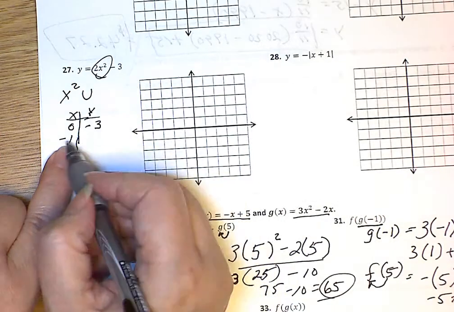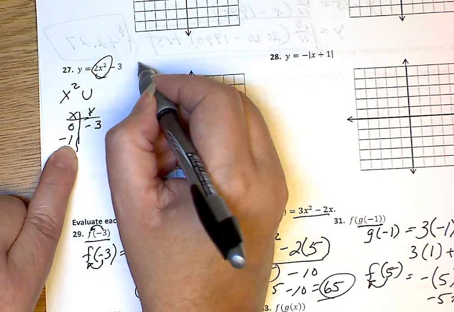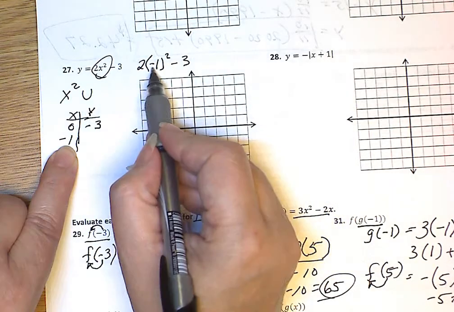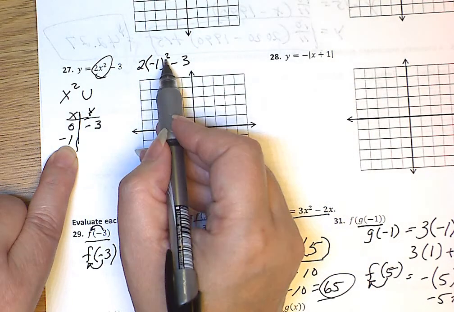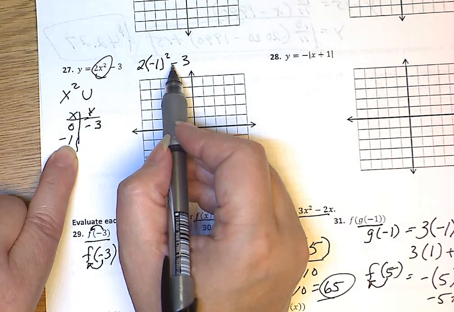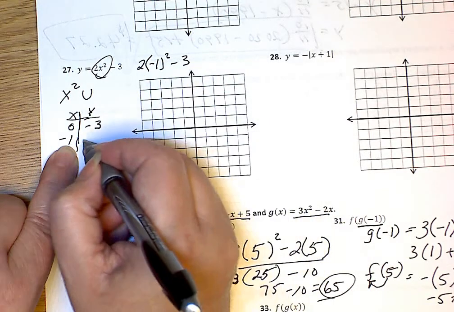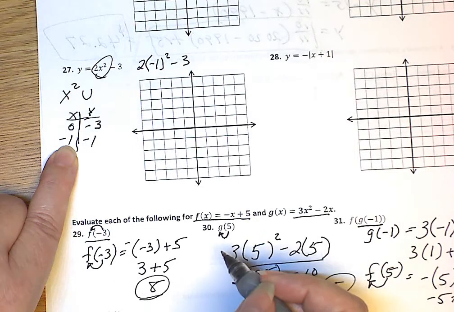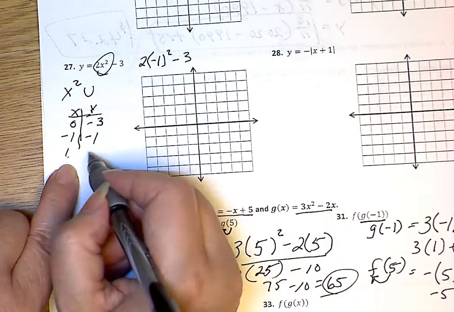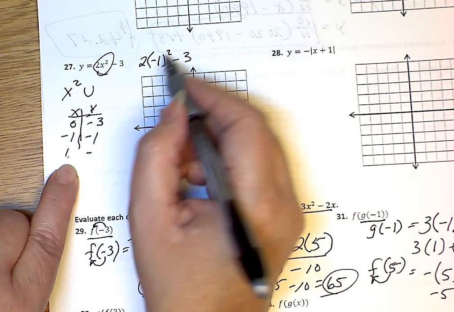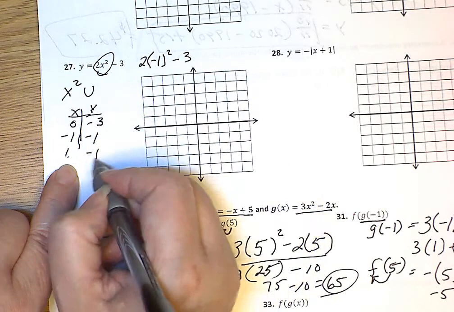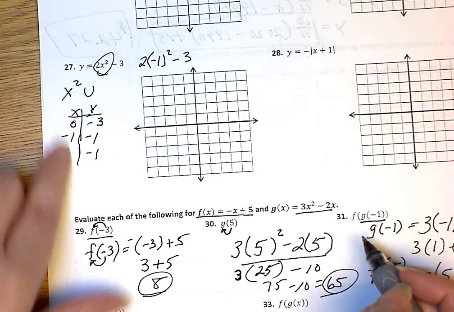For -1, 2 times -1 squared is 1 times 2, 2, and then -3 gives me a -1. And then 1, we also get a negative, because 1 squared is 1 times 2 is 2, -3 is also -1. Anybody not know how I got these points or how I'm getting the numbers?